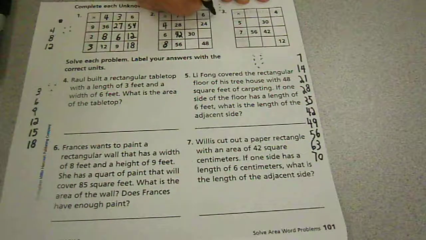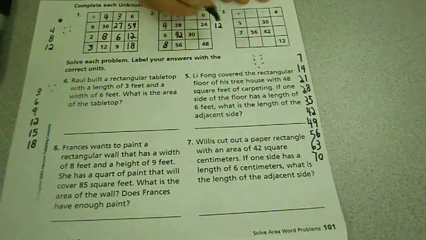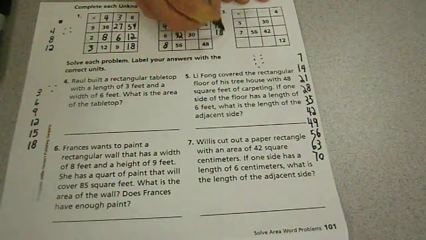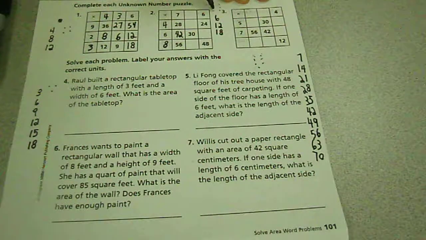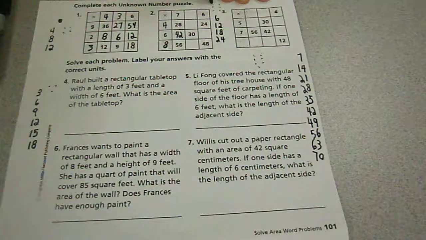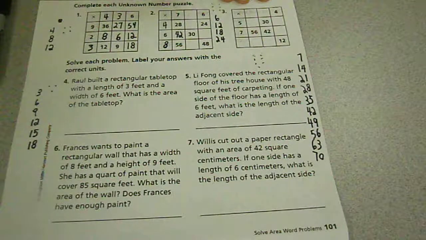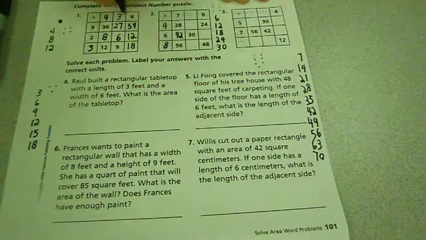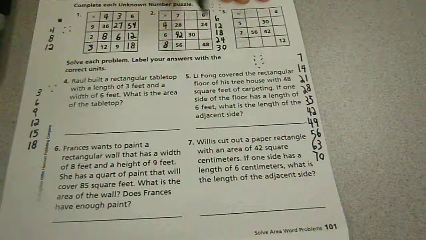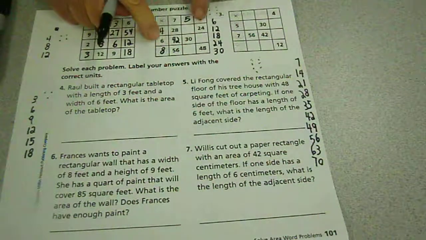So 1, 2, 3, 4, 5, 6. Here's a 6. 7, 8, 9, 10, 11, 12, 13, 14, 15, 16, 17, 18, 19, 20, 21, 22, 23, 24, 25, 26, 27, 28, 29, 30. Now I have my 6s up until 30. 1, 2, 3, 4, 5. I put my 5 in the shaded area because 5 times 6 would give me 30.